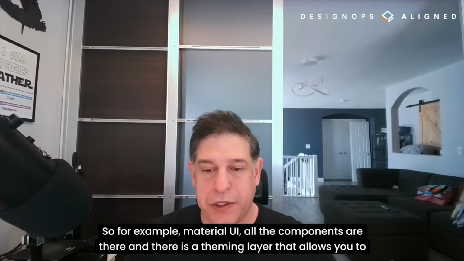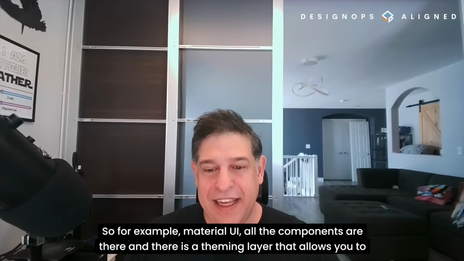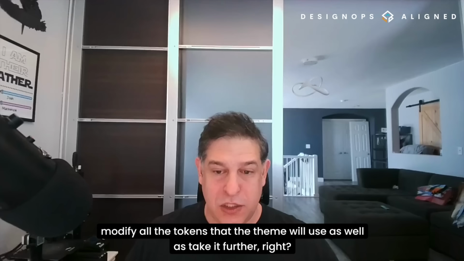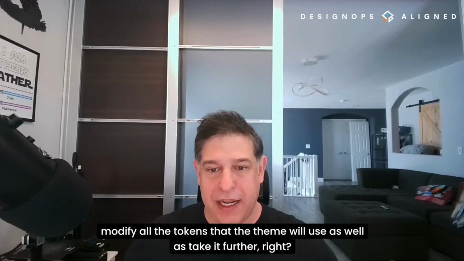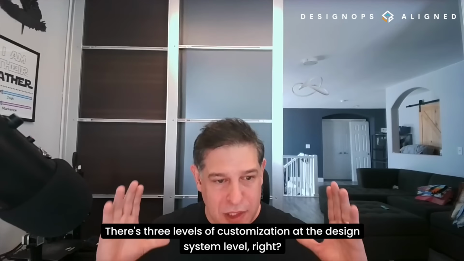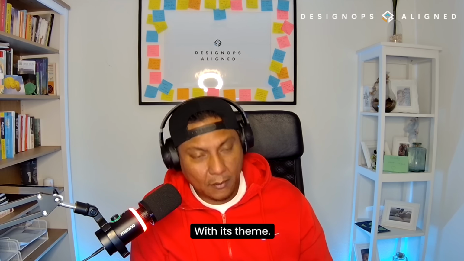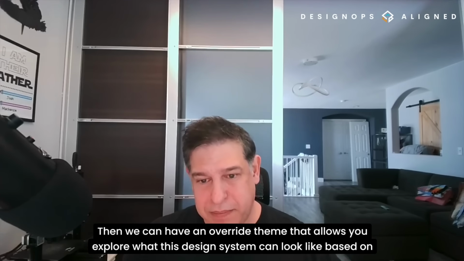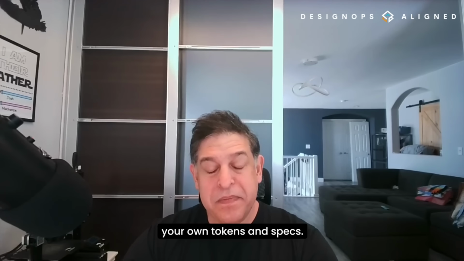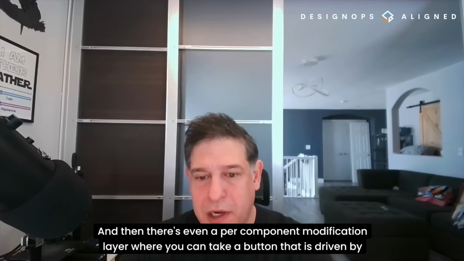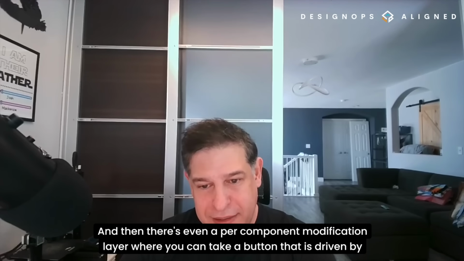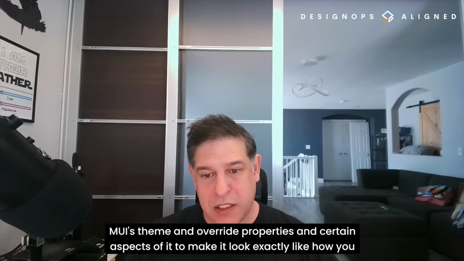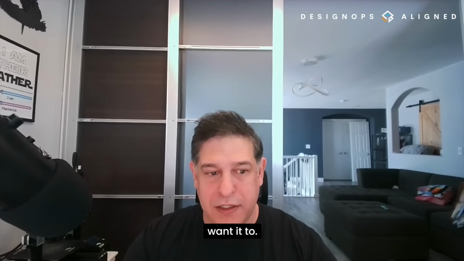So, for example, Material UI, all the components are there. And there is a theming layer that allows you to modify all the tokens that the theme will use, as well as take it further, right? There's three levels of customization. At the design system level, with its theme, then we can have an override theme that allows you to explore what this design system can look like based on your own tokens and specs. And then there's even a per component modification layer where you can take a button that is driven by MUI's theme and override properties and certain aspects of it to make it look exactly like how you want it to.